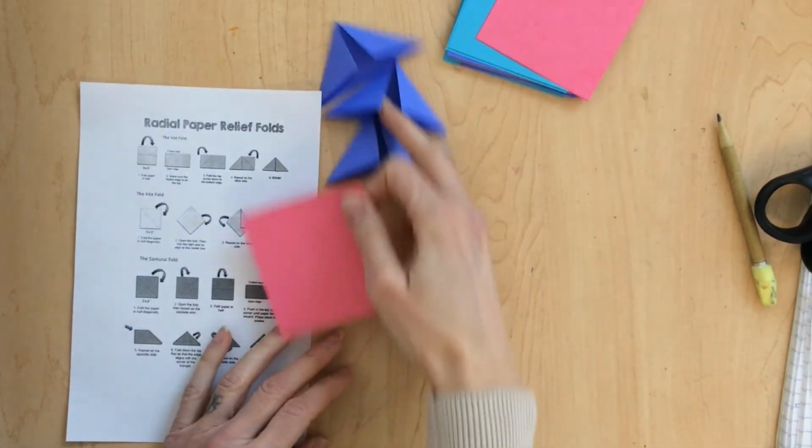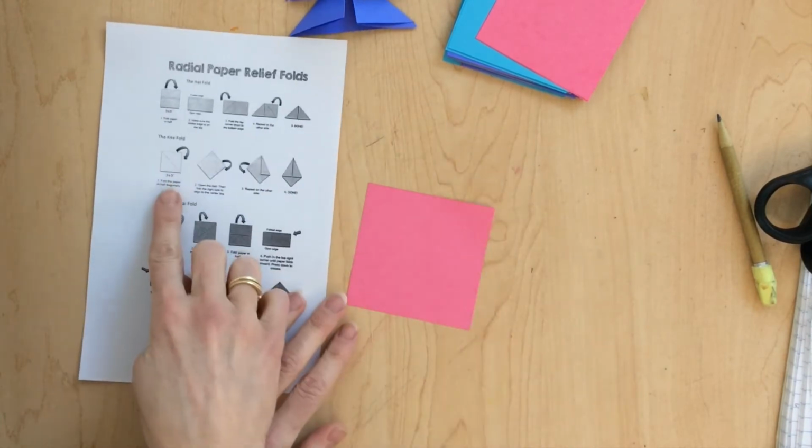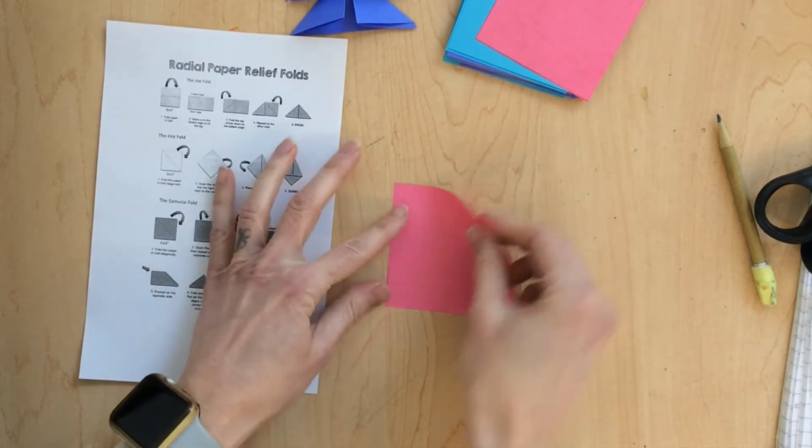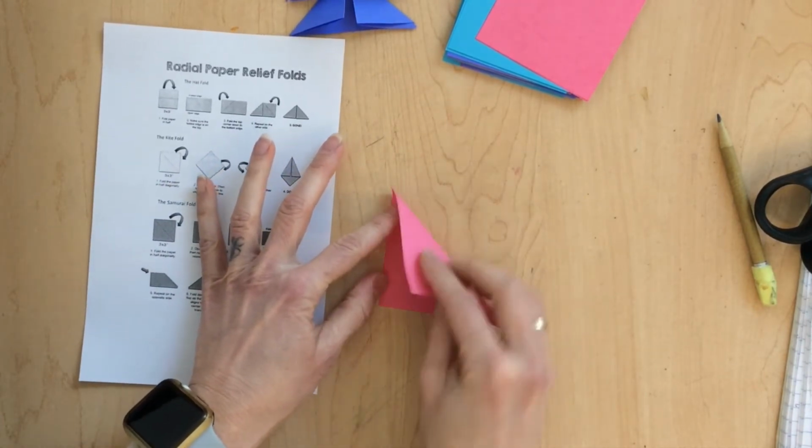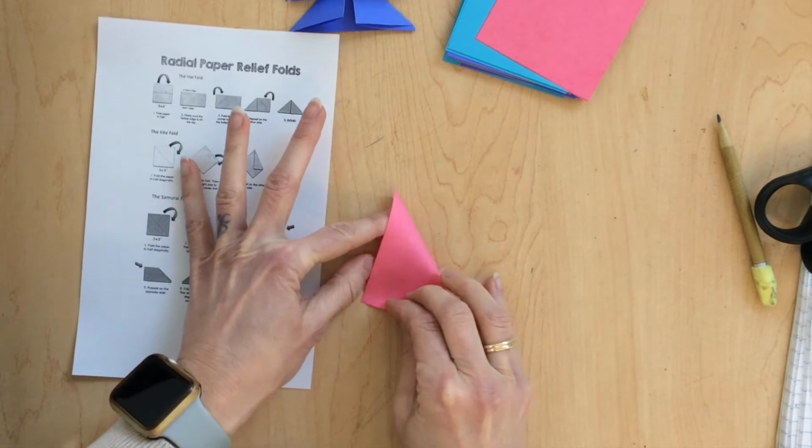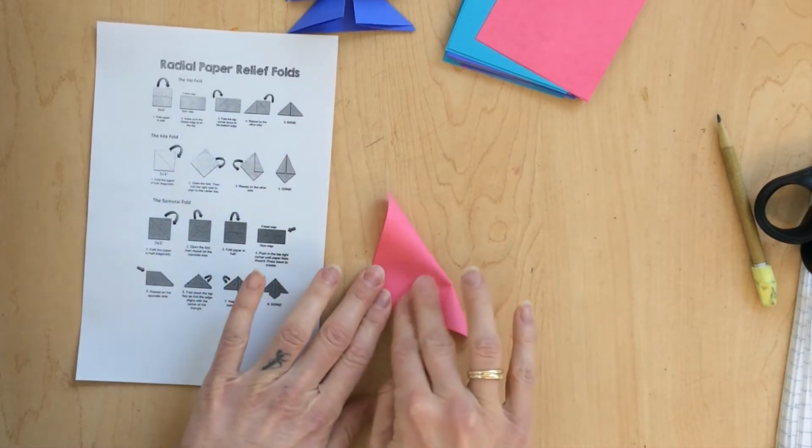Okay, so now I'm gonna work on the kite fold. Now the kite fold's a little different. It's the second row here, and I'm gonna start with my paper as a rhombus and fold the left side over to the right side. There we go.